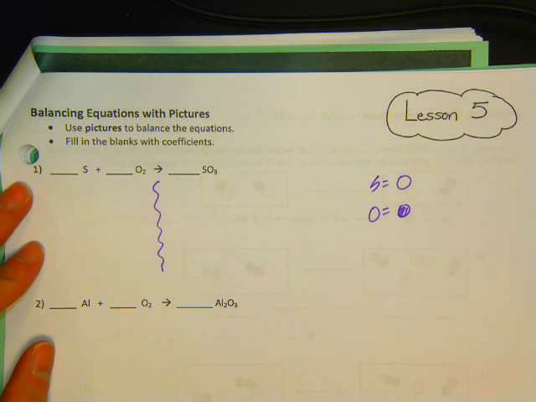I like the other one. I don't like the picture. We'll just try one or two, and then I'll.